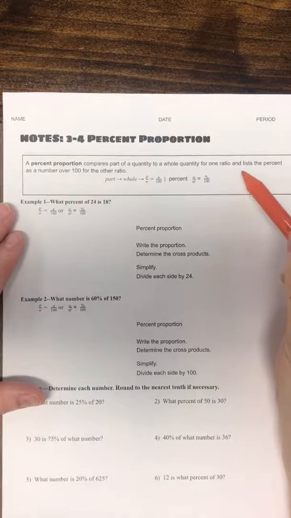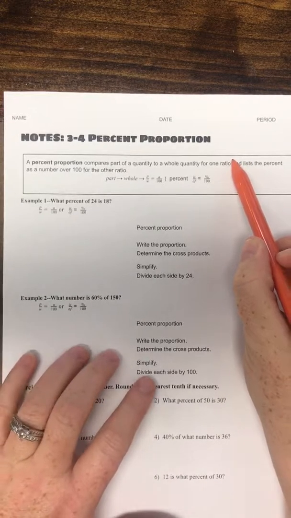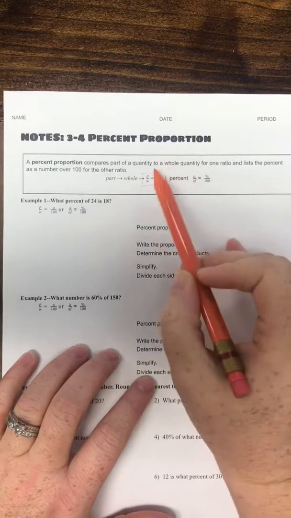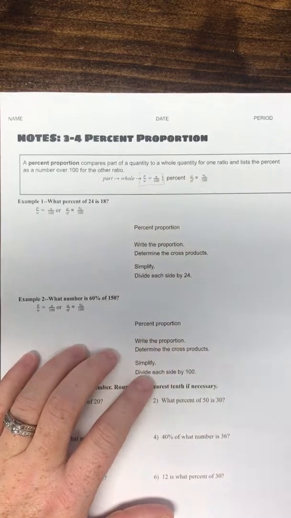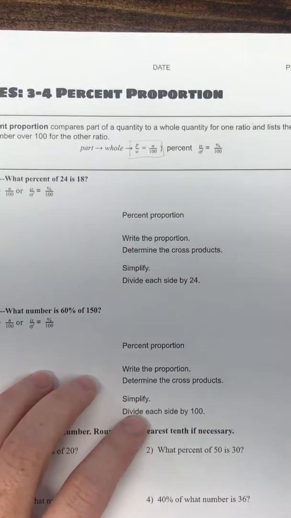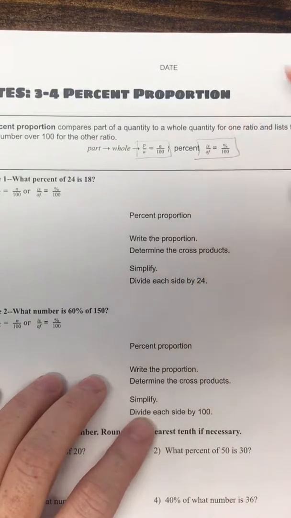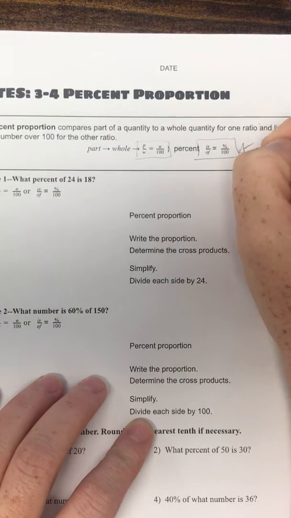Okay, we're going to talk about percent proportion. If you look up here, we gave you two formulas: part over whole equals percent over 100, and is over of equals percent over 100. Those are the two formulas. We're mainly going to deal with this one right now, but this one should be a review.